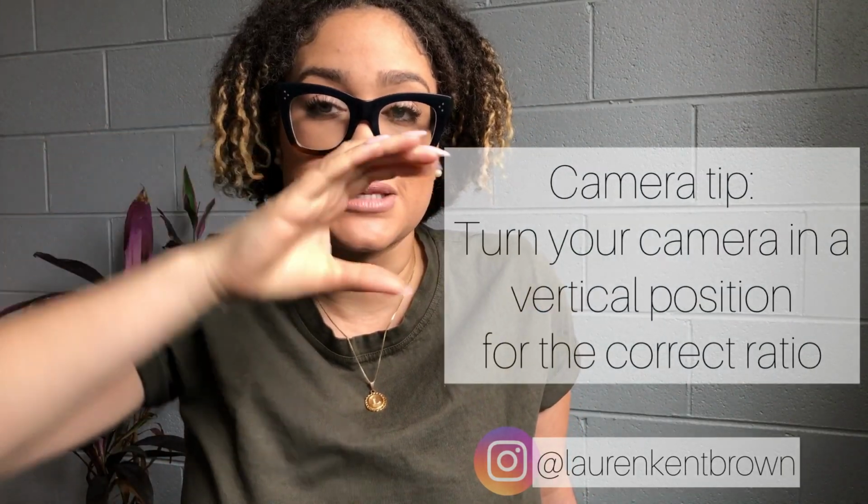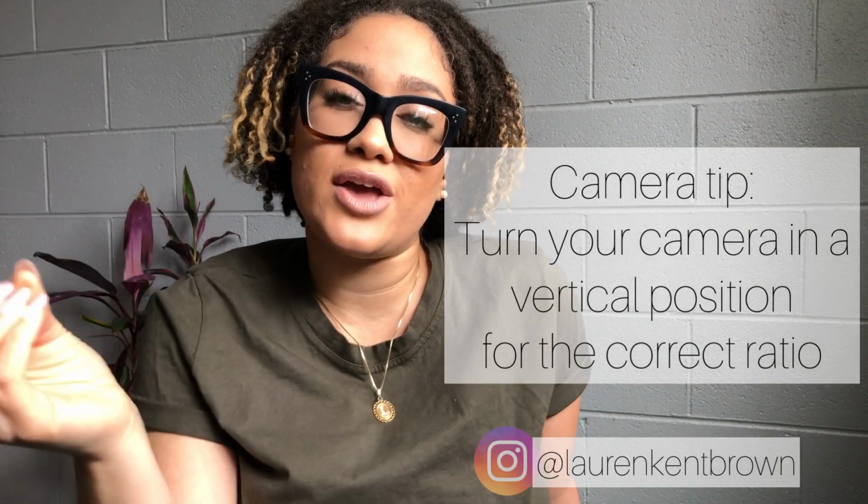If you're filming on your DSLR or your camera, then make sure that you are turning the camera vertically instead of keeping it horizontal, because that way you're making sure that the ratio is correct. Because if you're filming horizontally, the perspective's not going to be right. Once you upload to Reels, it's going to be a horizontal video. They do have it where you can scale in and zoom in on your video, but chances are everything's not going to fit in the frame properly. So that is a little tip from me to you, to shoot vertically.